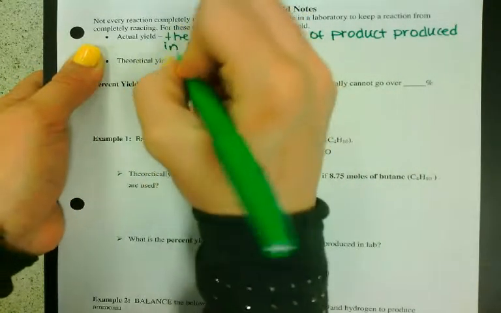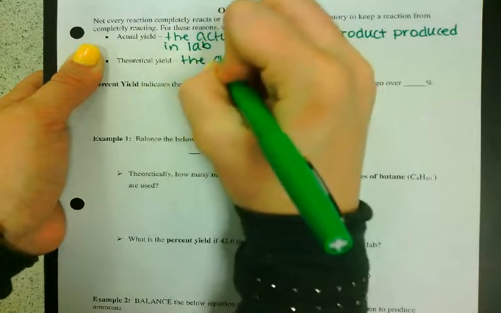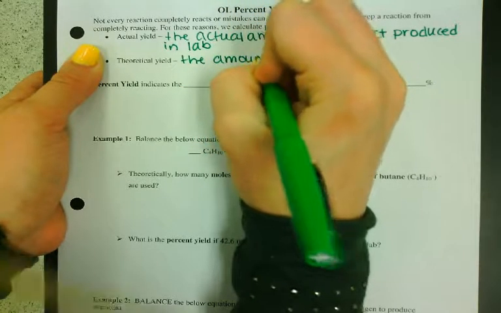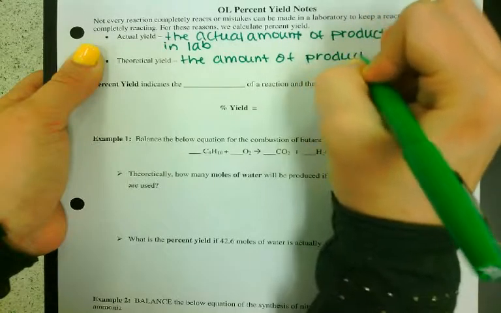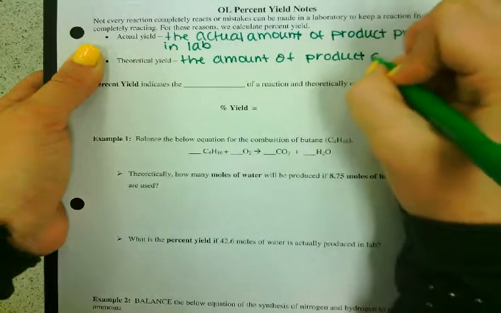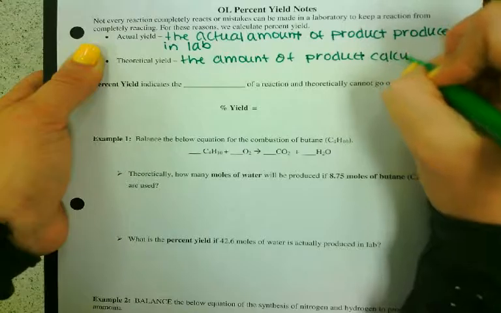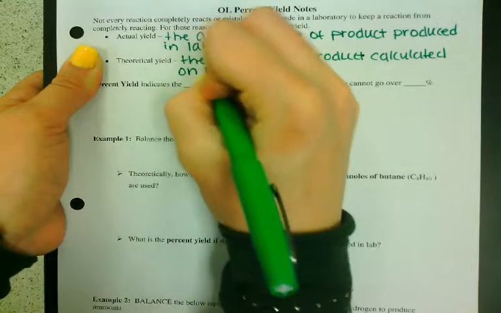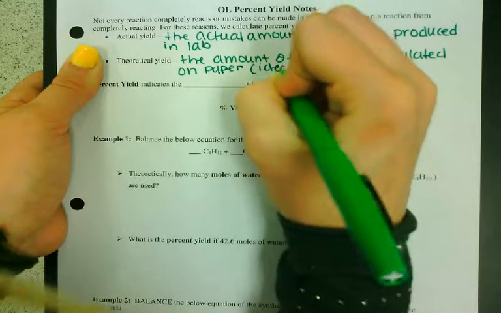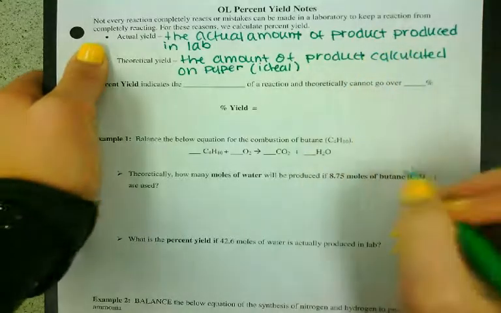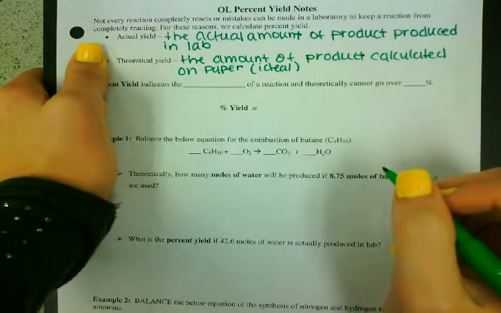Theoretical yield is the amount of product calculated on paper. This would be your ideal amount if the reaction went to 100% completion.